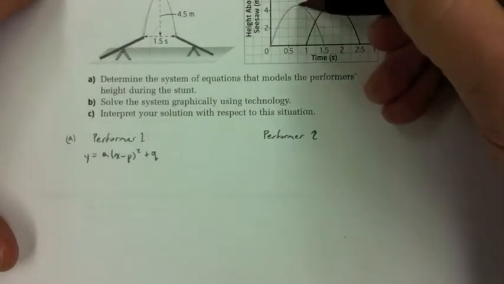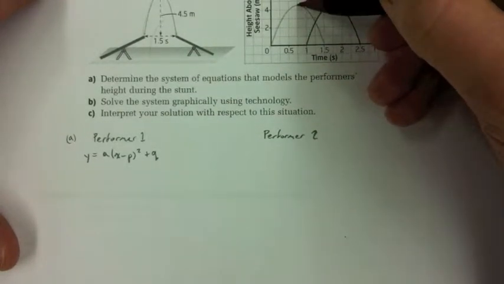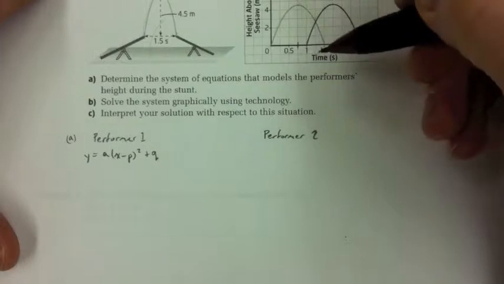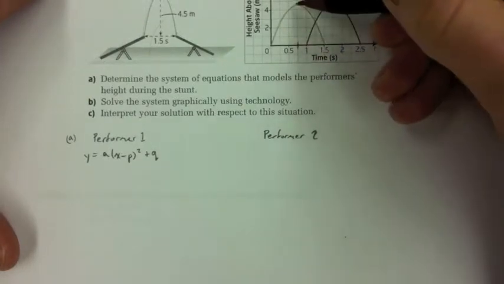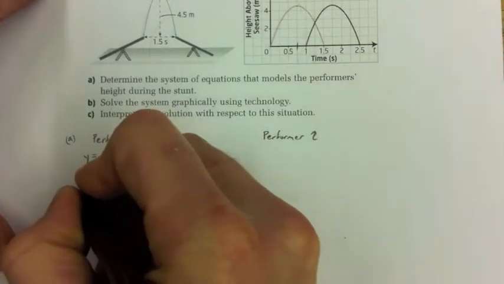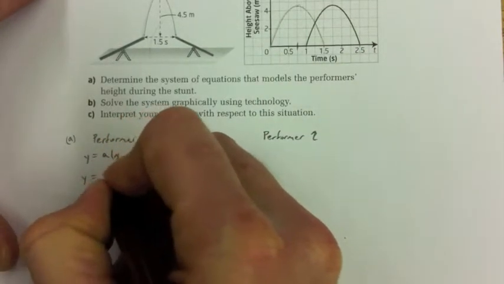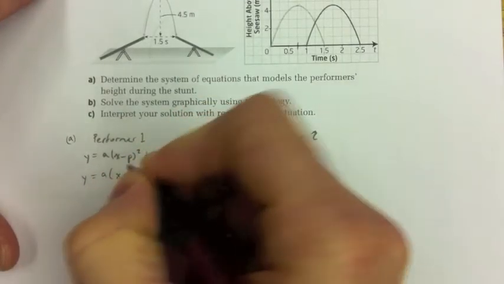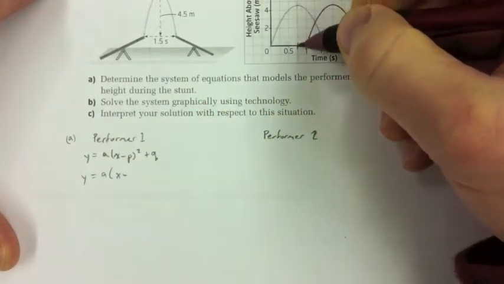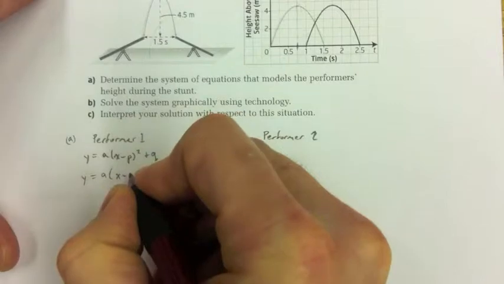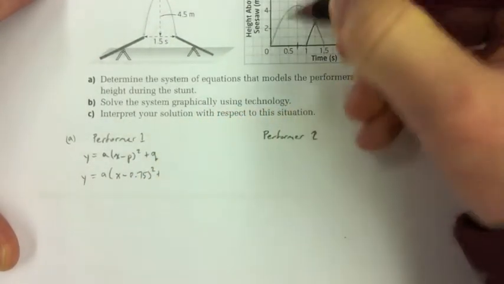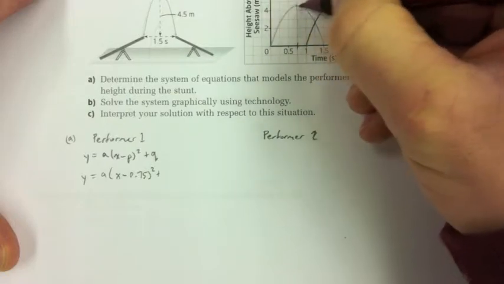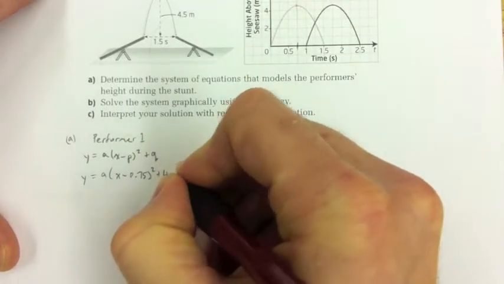Looking at this graph, we can see that the vertex occurs right here with an x-coordinate of 0.75 and a y-coordinate of 4.5. So we have a times (x minus 0.75) squared plus 4.5.